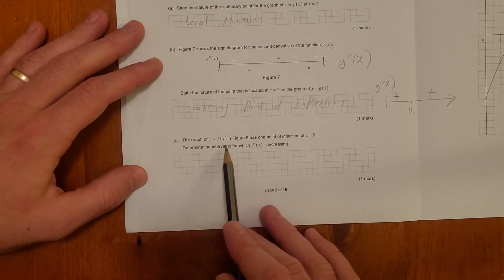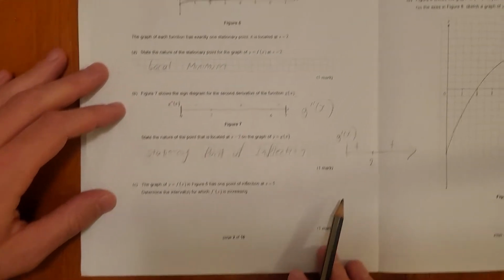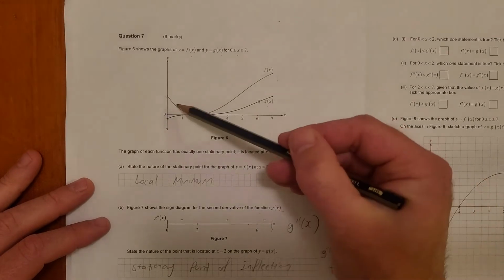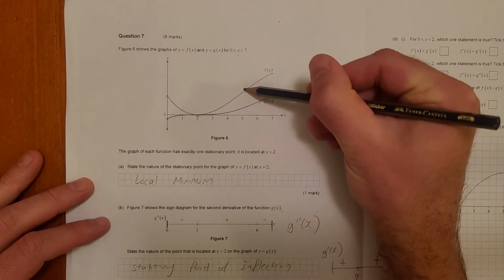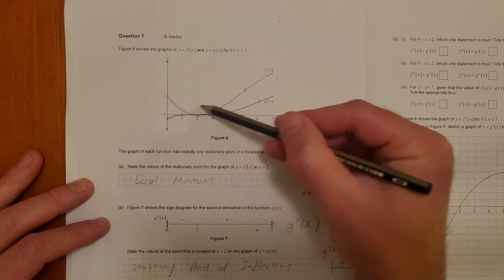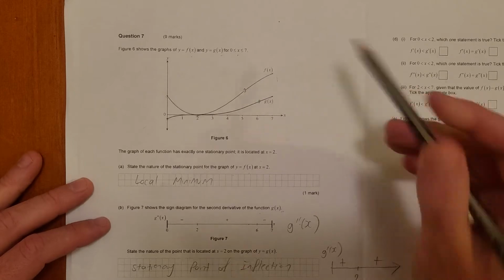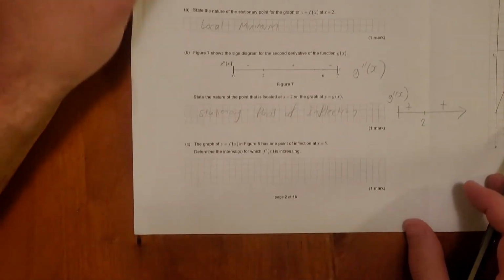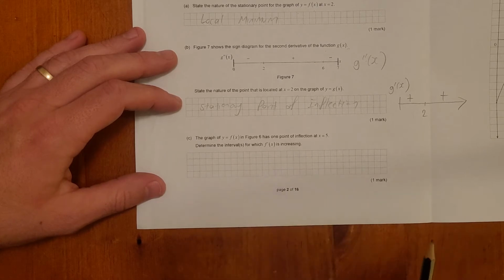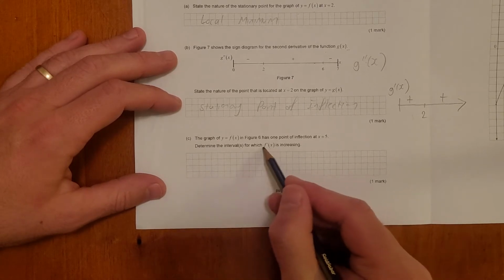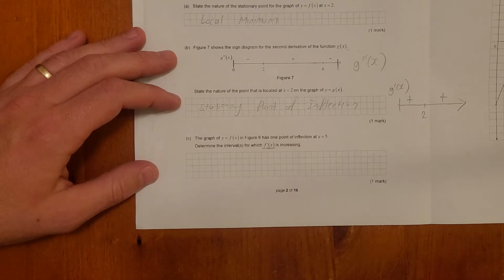The graph of y equals f of x in figure 6 has one point of inflection at x is 5. All right, so on the graph, f of x has a point of inflection at x is 5. So we can see f of x is concave up until we get to there, and then it's going to change to be concave down. Determine the intervals for which f dash of x is increasing. Okay, so make sure you read that carefully. When is f dash of x increasing?